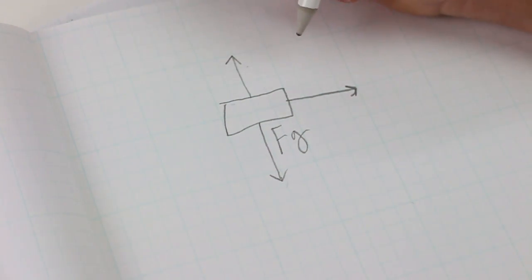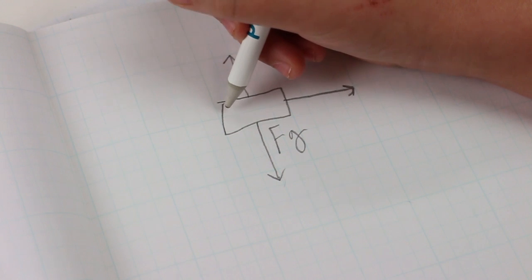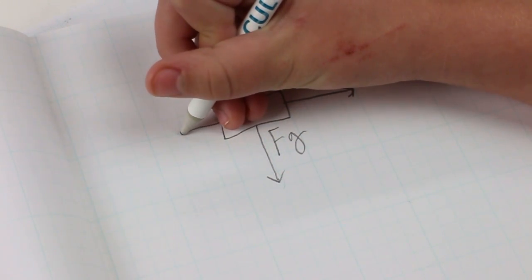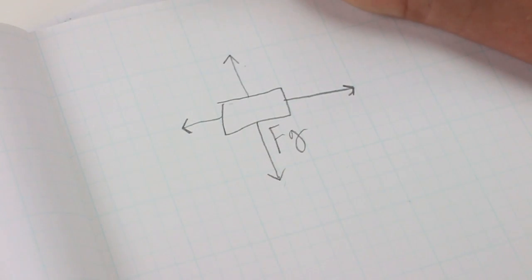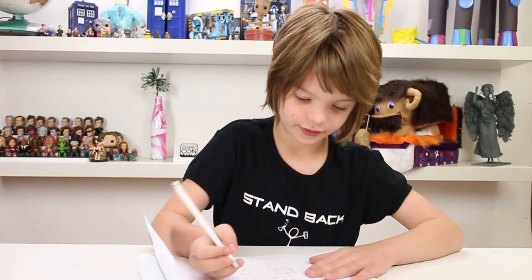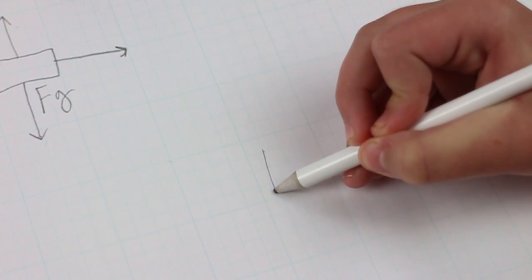So there's our force applied to the right, and then a small bit of force friction yet again, which we will do 1, 2. So now let's start by adding these together. This is my favorite part because I get to add them all together and it makes a cool looking shape. So let's start with force gravity, which is 1, 2, 3, 4 again.